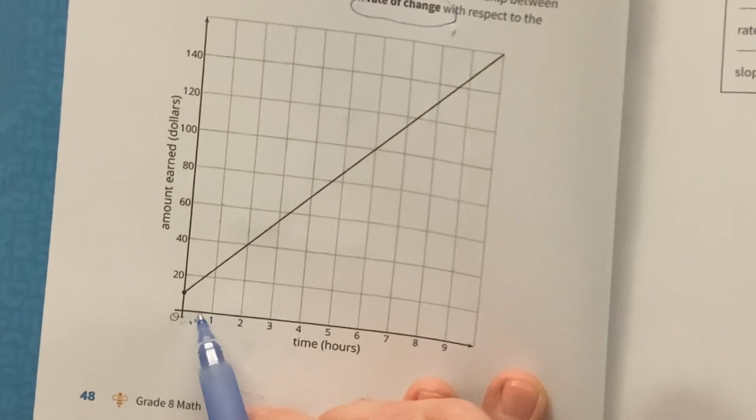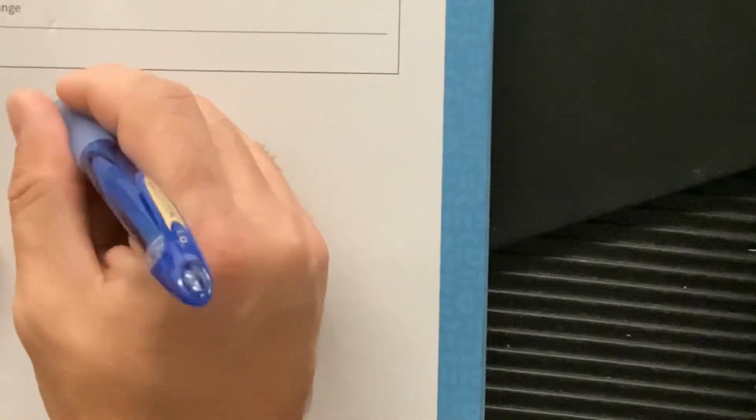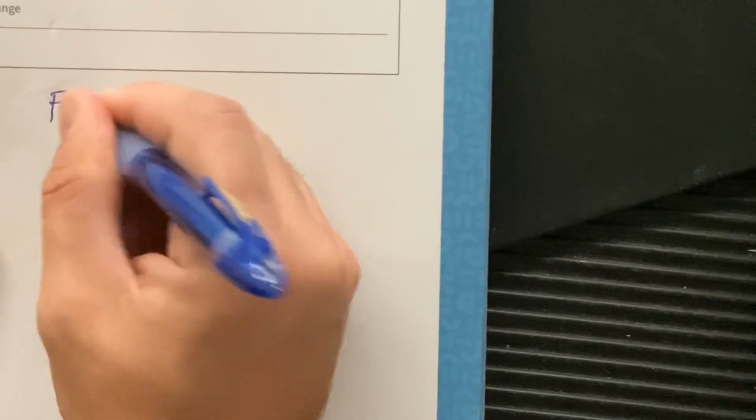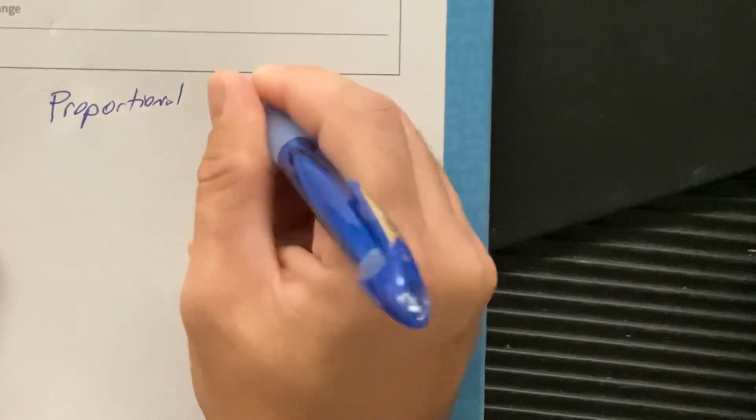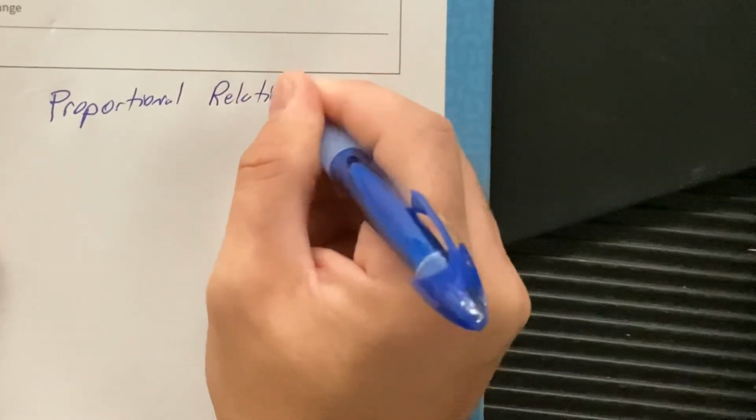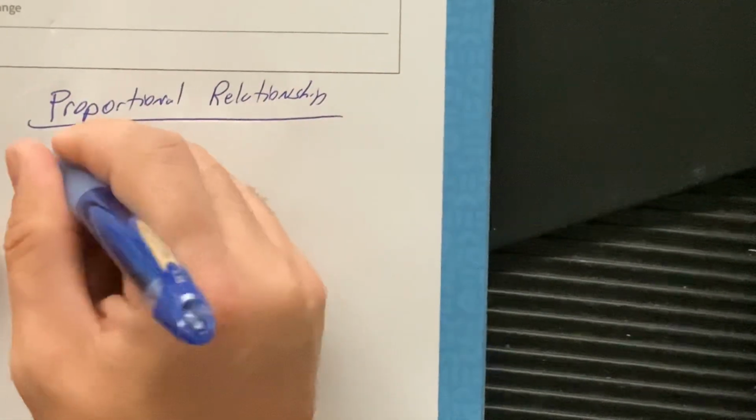Okay. So on the bottom of page 49, I want you to write 2 points. To be a proportional graph, a proportional relationship, 2 things must happen.